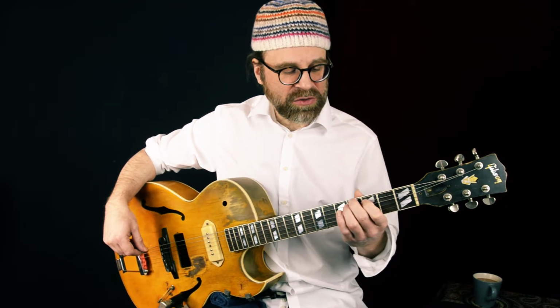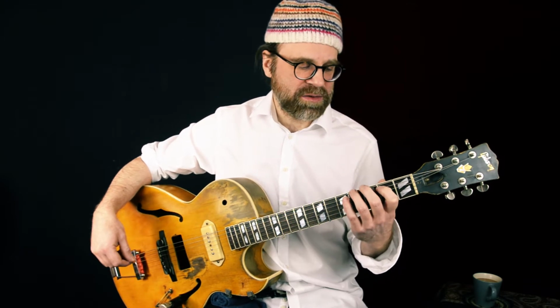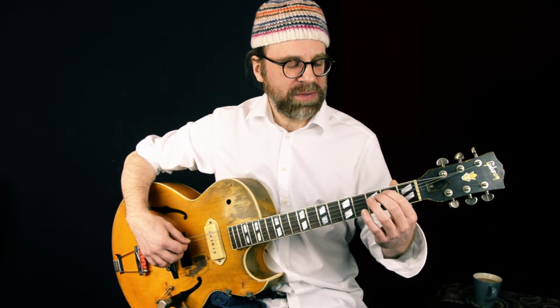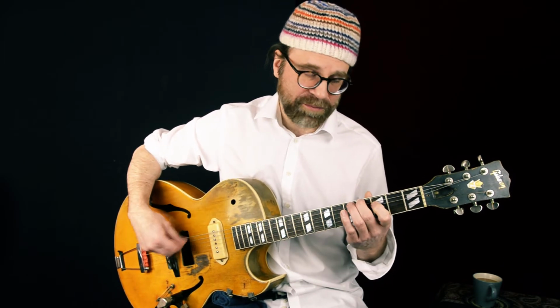And what we are doing here actually, if we just change the B to B sharp in the E major scale, we immediately have this harmonic minor fifth mode dominant scale here.